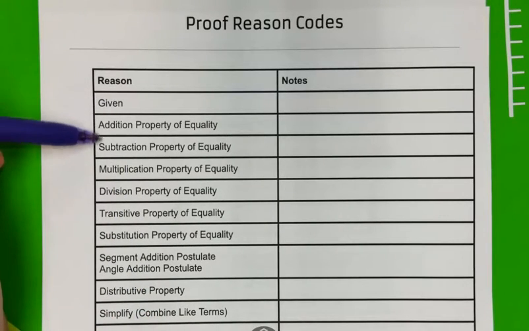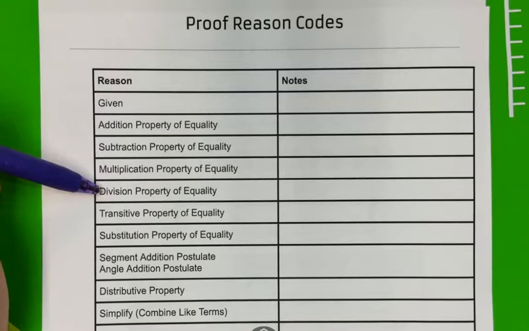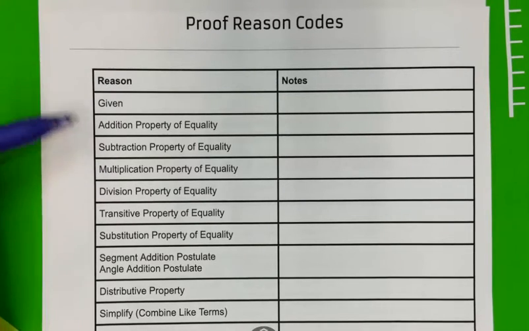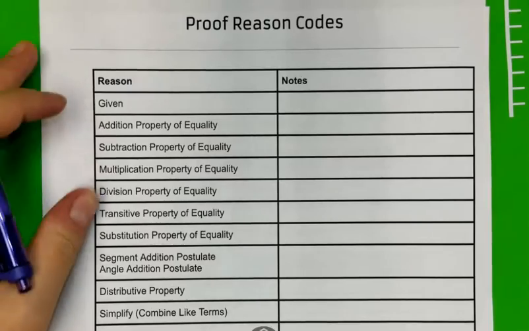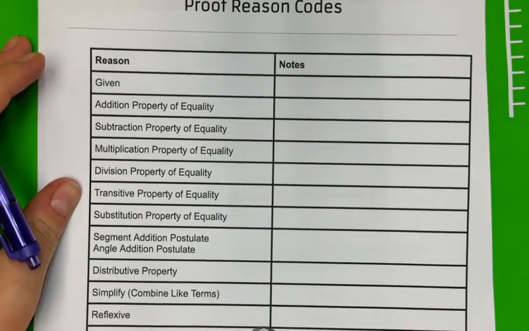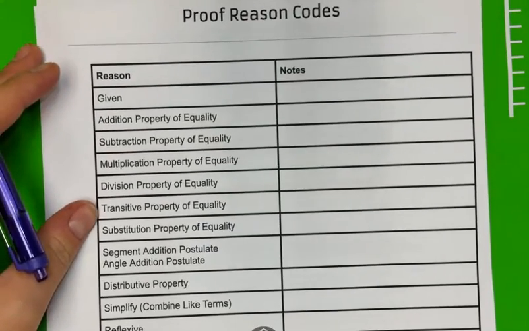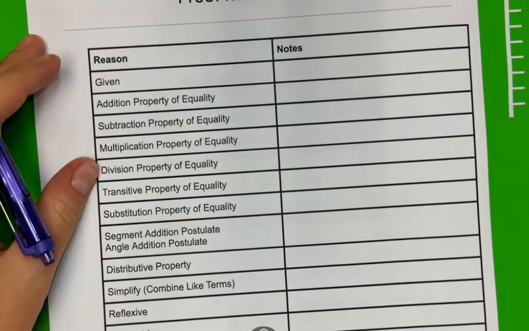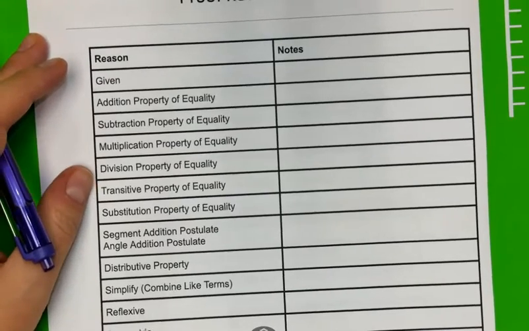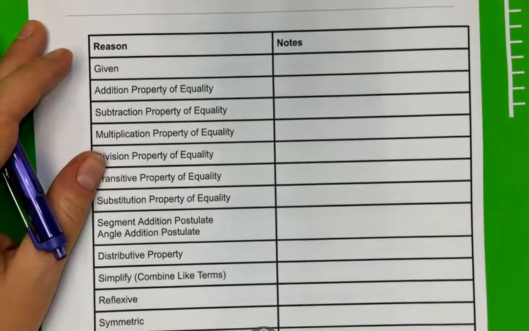We already talked about the first 5 of them. You've seen them last class, so we're not going to rewrite those in there. You can transfer them if you would like from your 1.3 notes or 2.3 notes. We're going to start here under this transitive property of equality.